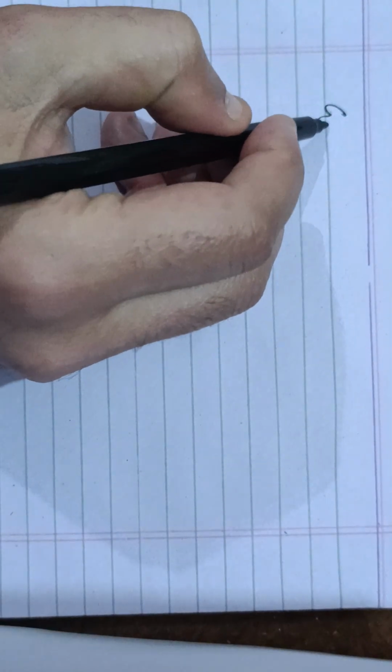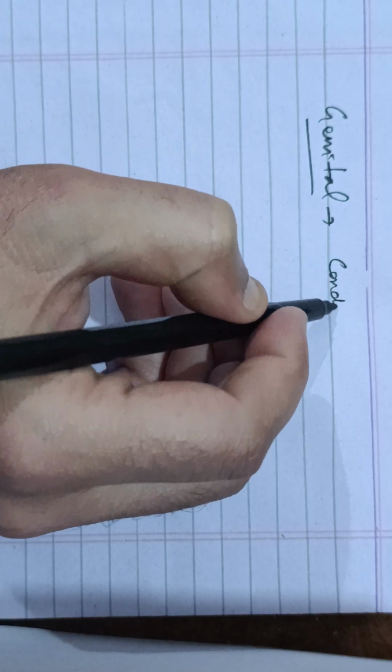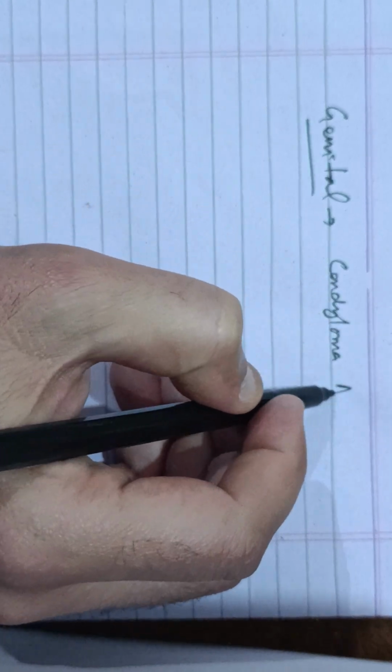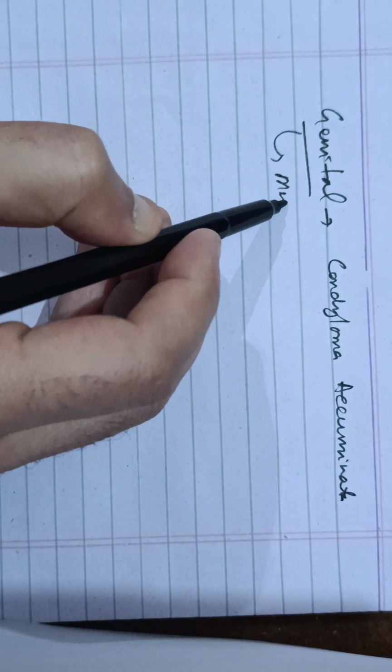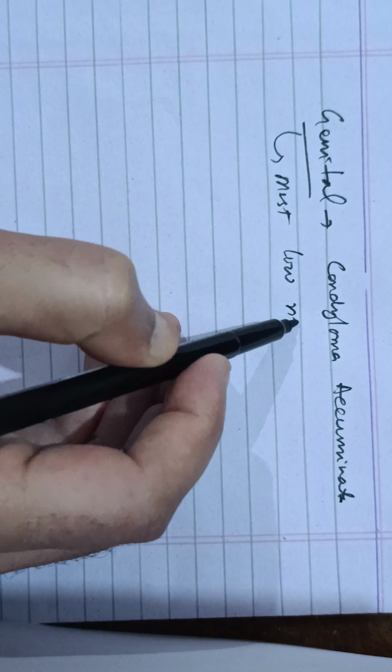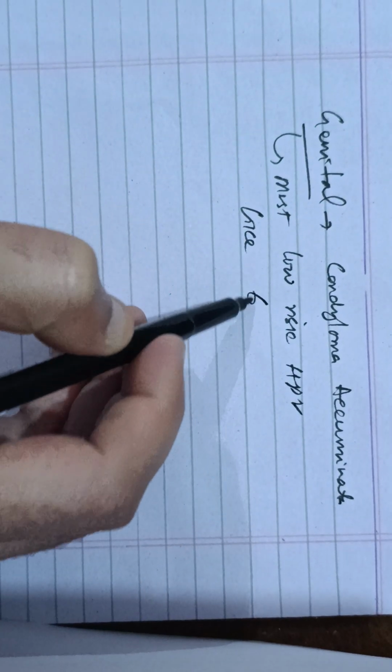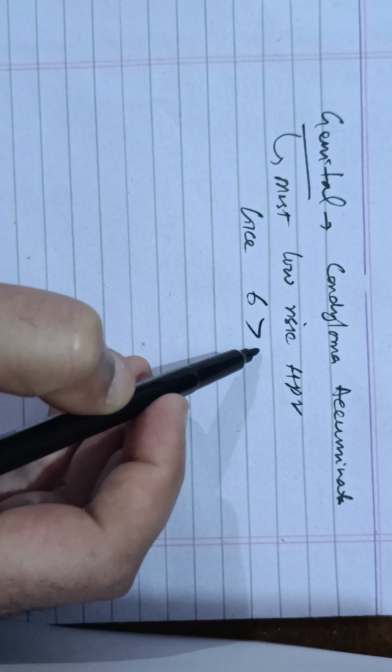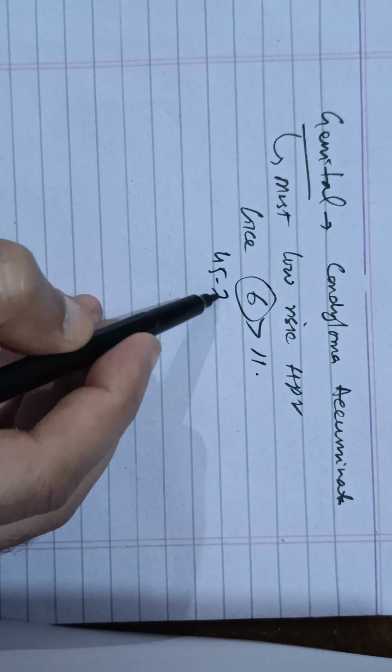Now let's discuss genital warts, which are also known as condyloma acuminata. They are mostly caused by low risk HPVs like HPV 6 and 11, mostly by 6. 45 to 70% of cases are due to HPV 6.